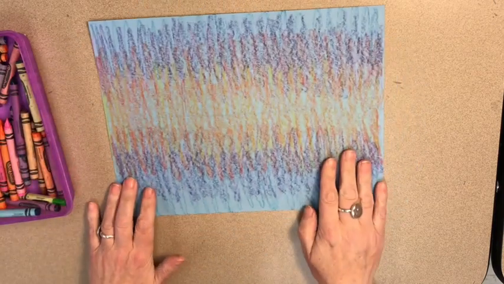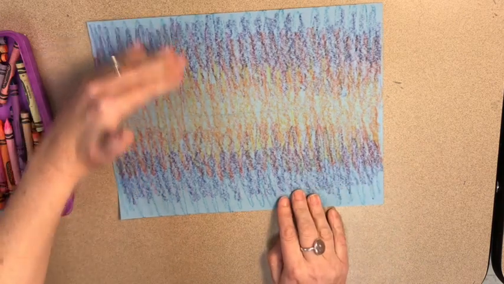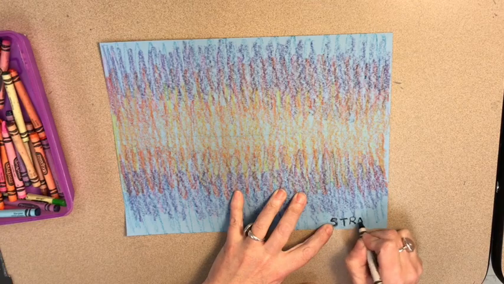I'm going to move it back this way. Here's my horizon line, here's my sky, and here's the reflection in the water. I need to write my name on it in a color that can be seen.